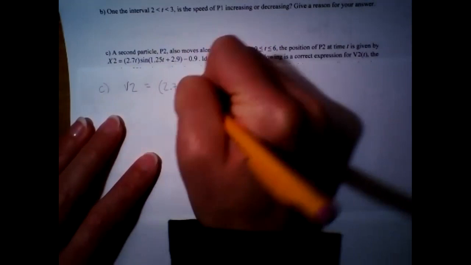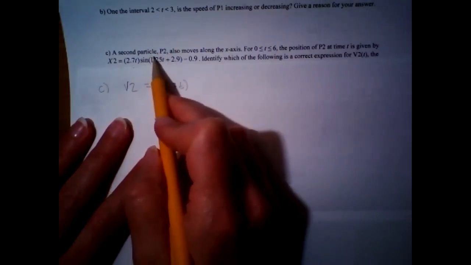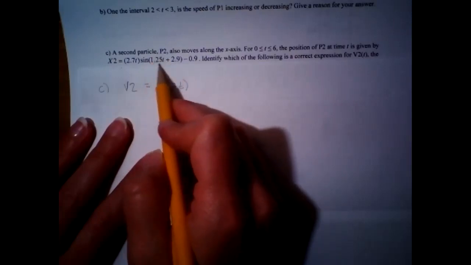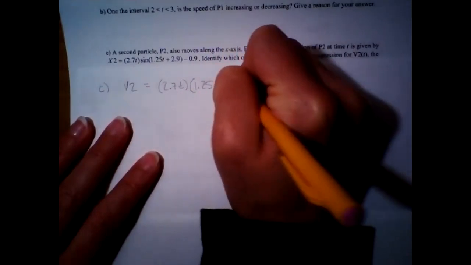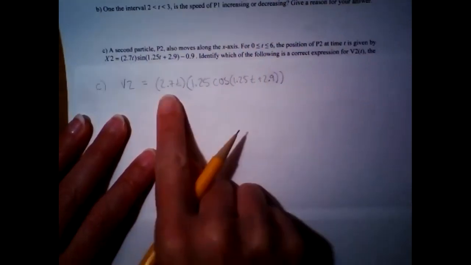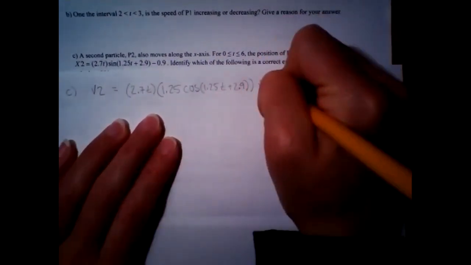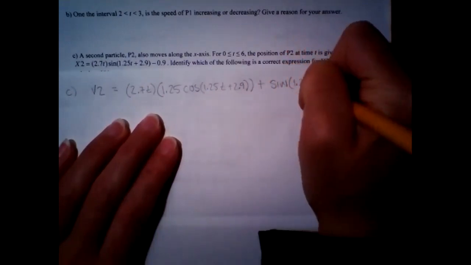All right, so it is the first function, 2.7t, times the derivative of the second. The derivative of sine is cosine, so you're going to have cosine of all that. And then you have to chain rule on the derivative of what's inside, which would be 1.25. So 1.25 cosine of all of that. So it's first times derivative of the second, that involved a chain rule, plus the second function, that's that sine of all that stuff.